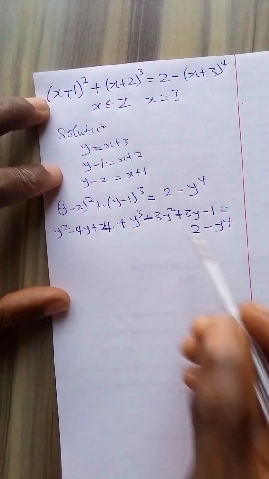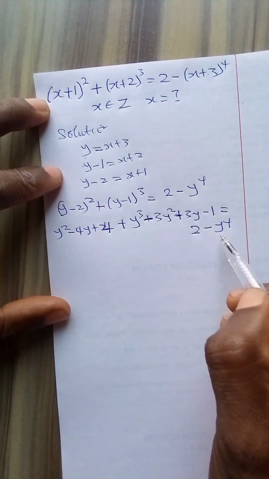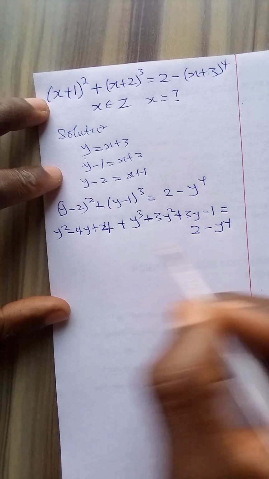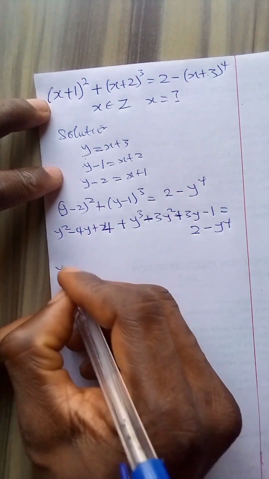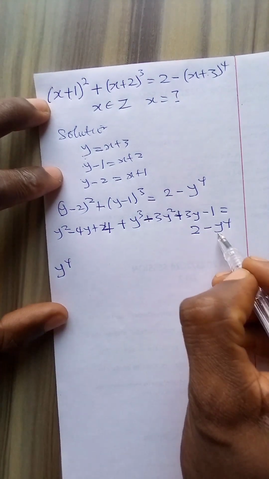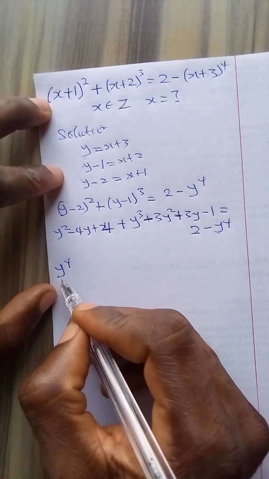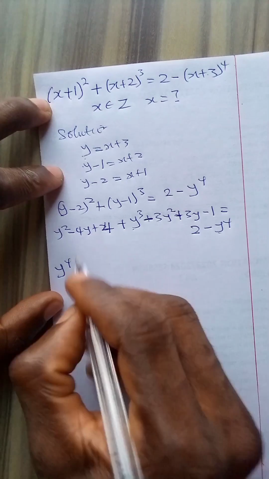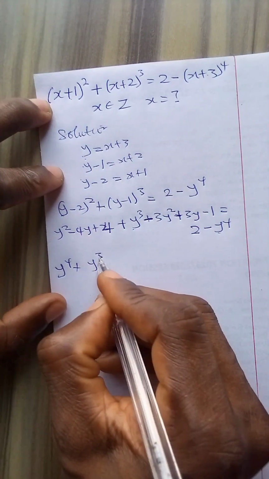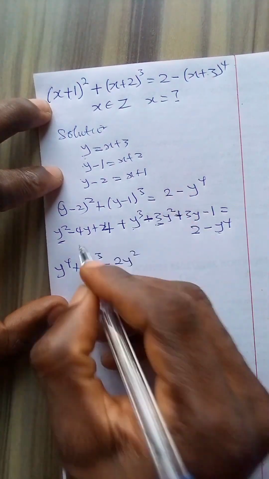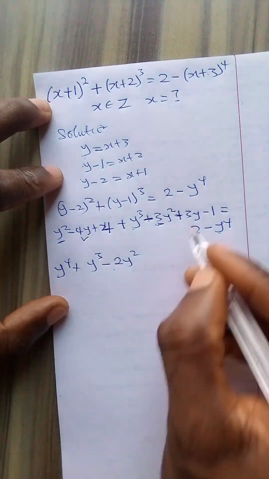Now let us collect like terms, because we want to make the term with the highest power to be the first term. It becomes y to power 4, because when minus y to power 4 crosses equal to, it becomes positive y to power 4. The next term is plus y to power 3. Then the next term is this and this.